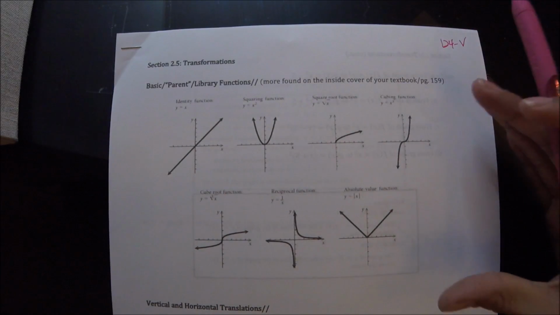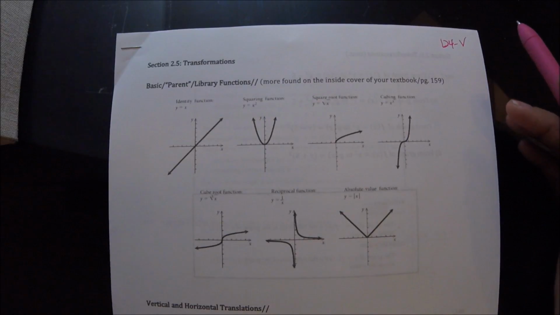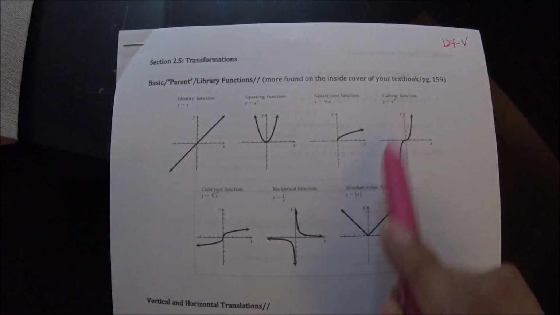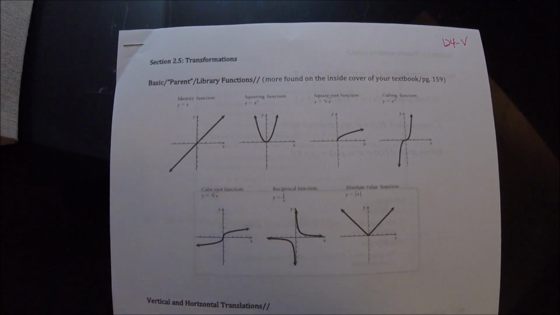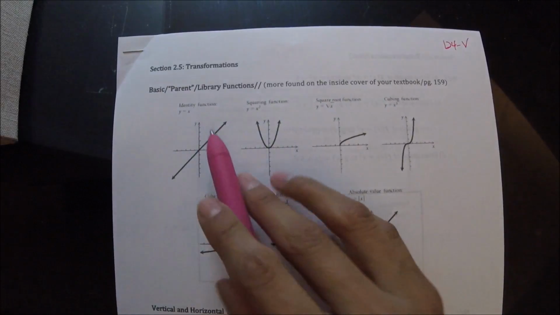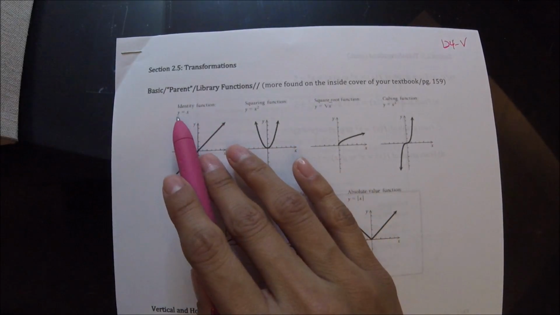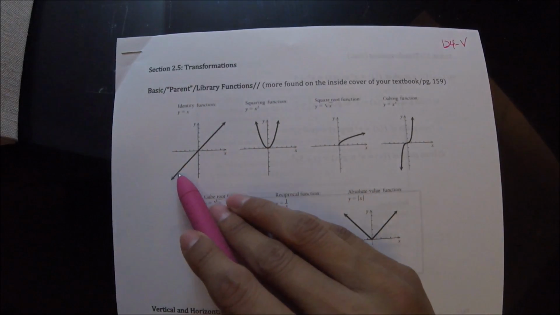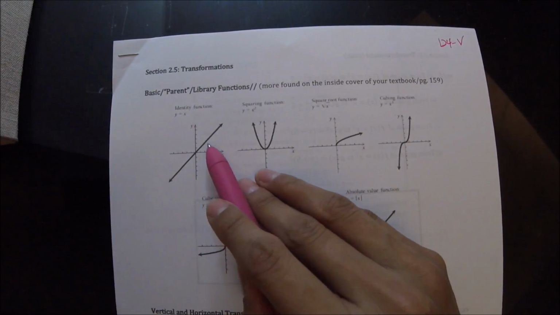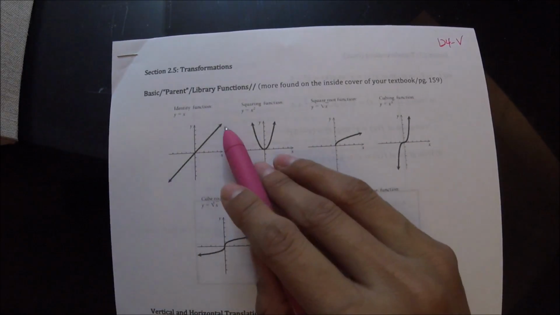So I'm just going to review these. So these ones you should definitely have memorized, meaning if you see the equation for it, you should know what that is going to look like on a graph. So this one is y equals x. This is the identity function. So if you see y equals x, it looks like this. It's a straight line. It goes through 1, 1, 2, 2, 3, 3, 4, 4, and so on.